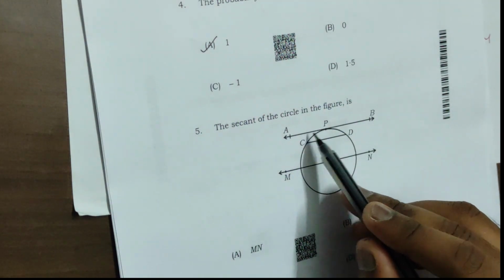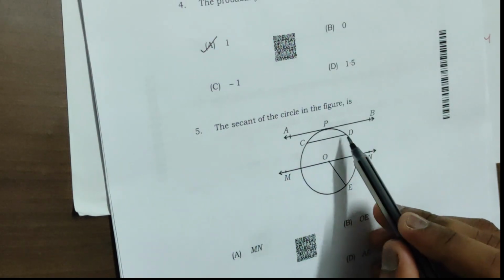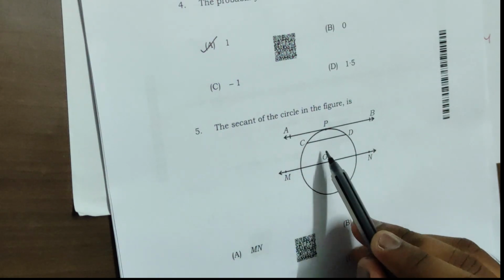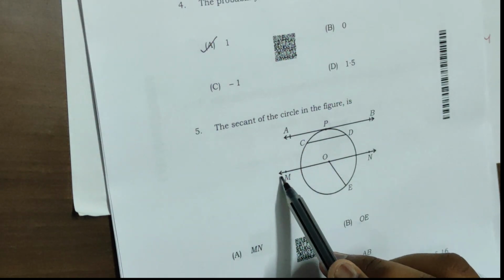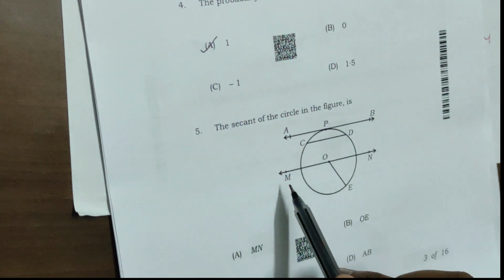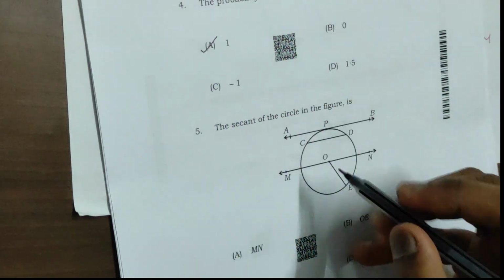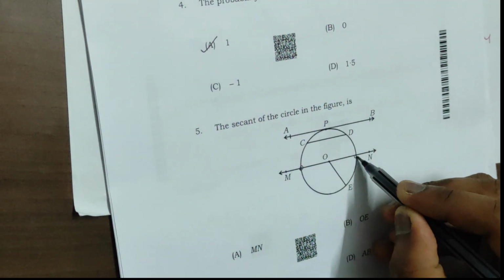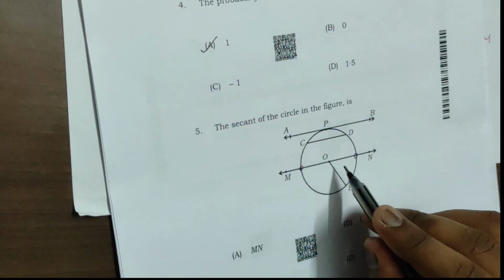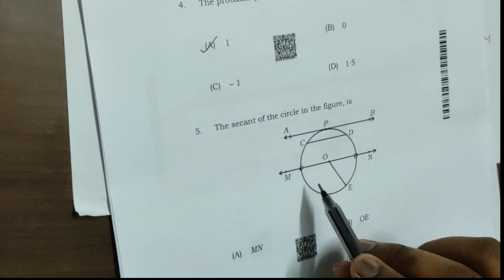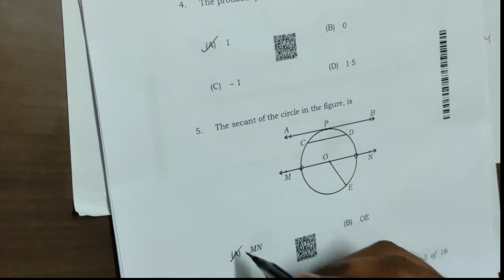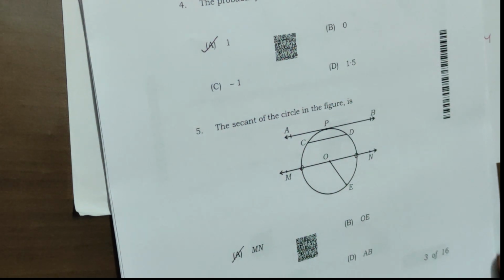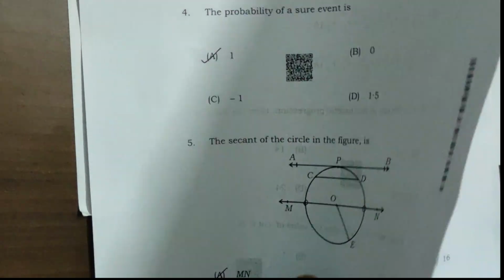This is a tangent. This cannot be a secant. This meets the circle, but that is not a line segment. That itself is inside the circle. Now when we consider this MN line segment, this is meeting the circle in 2 points. One is this point and one is this point. This is the radius of the circle. So the answer we have to obtain is MN. Option A, MN.